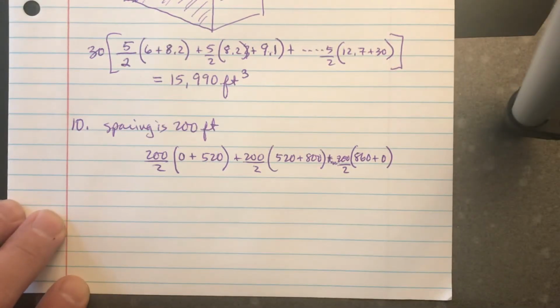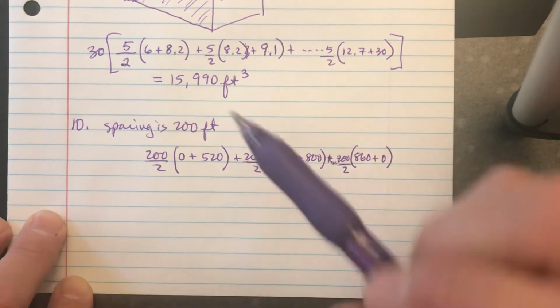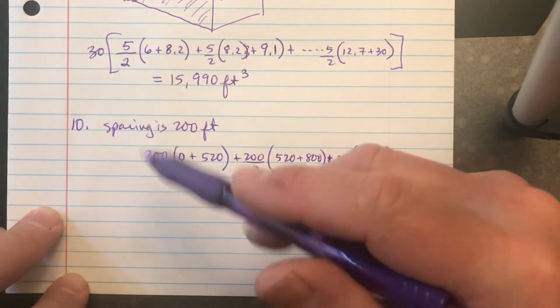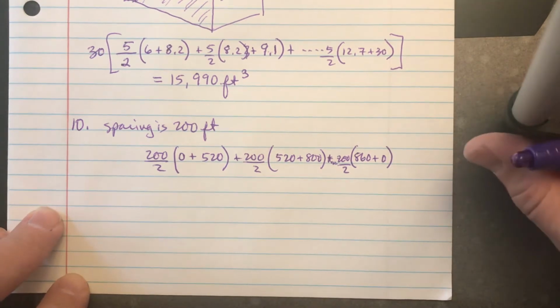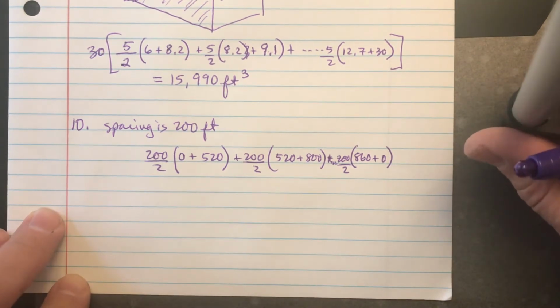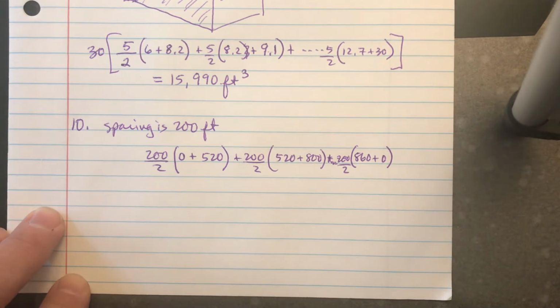So continuing with number 10, we have this irregular shaped fish pond. Well, it's actually for a pond. I mean, all fish ponds are probably some sort of irregularly shaped. But what people have done is they've measured the length across the pond in 200-foot intervals.